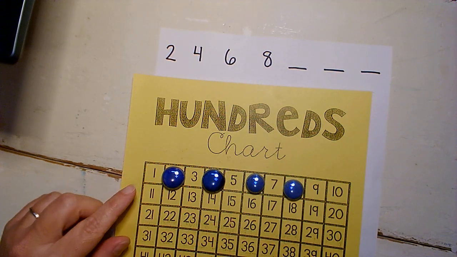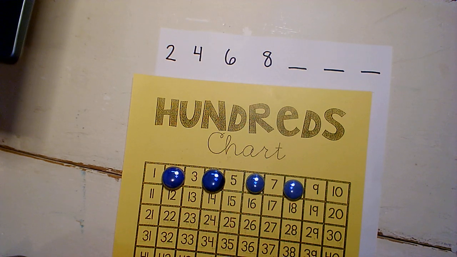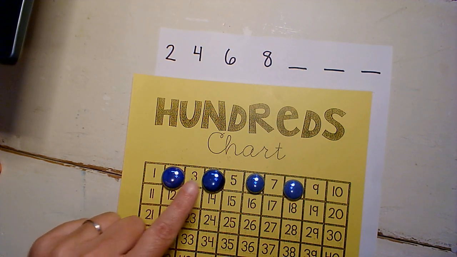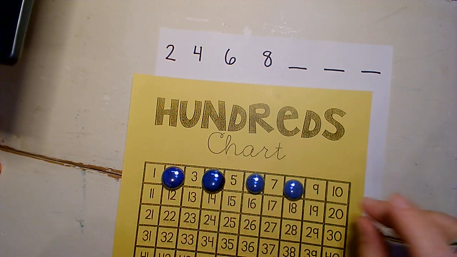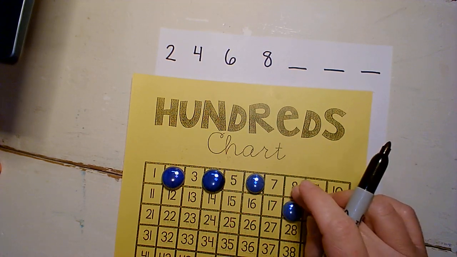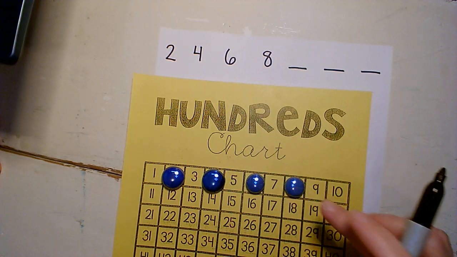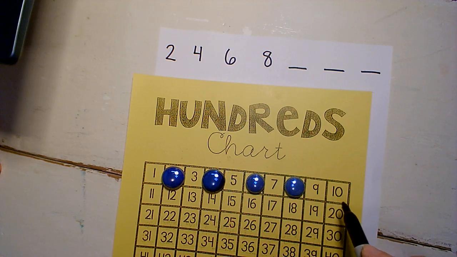So now I see, I can see a pattern. Do you see a pattern? What do you think is happening here? Yep. So it's like every other number is covered up. Now remember, the numbers I covered are the numbers that are in my pattern. Right? So we're skipping a number each time.